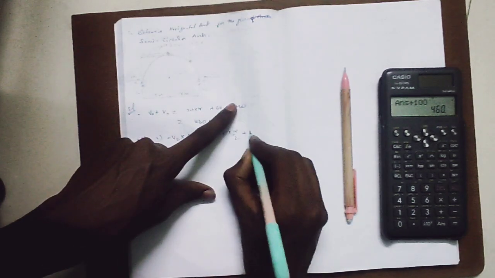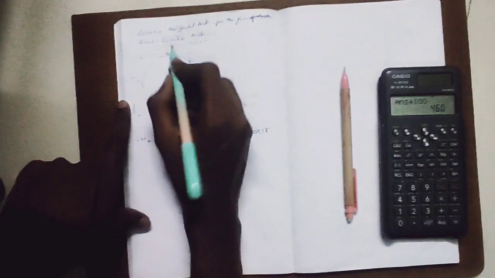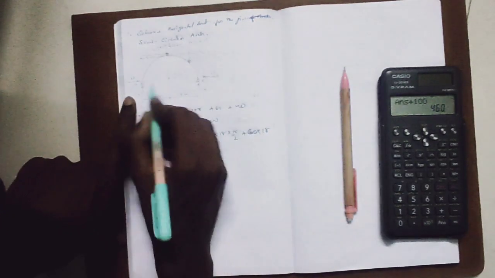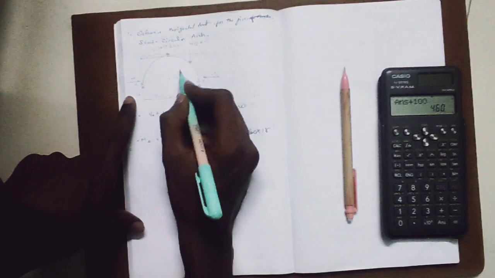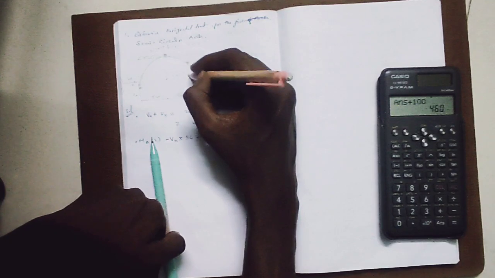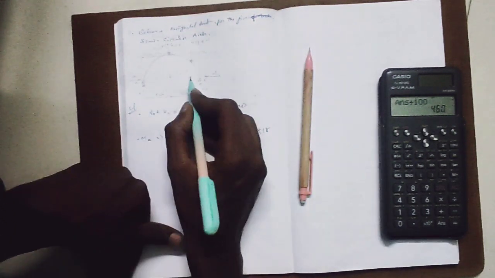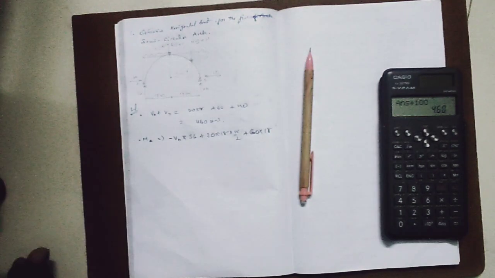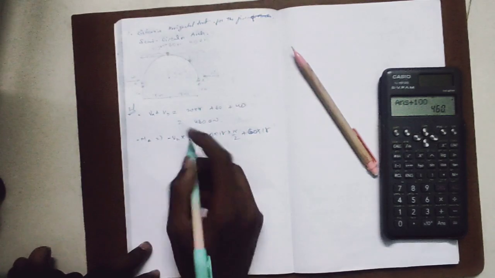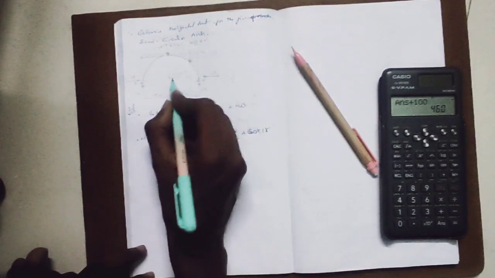We have 60 into 18, right? 40 is acting at a 45 degrees angle, right? So this distance will be equal to, so 60 into 18 plus 40 into this distance.